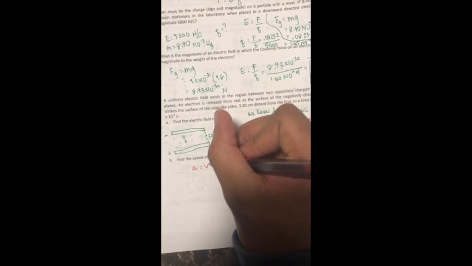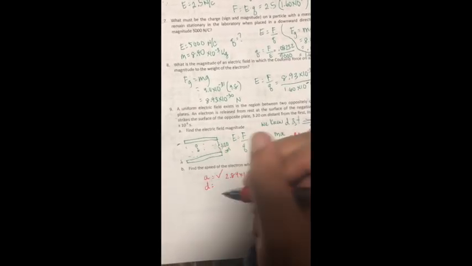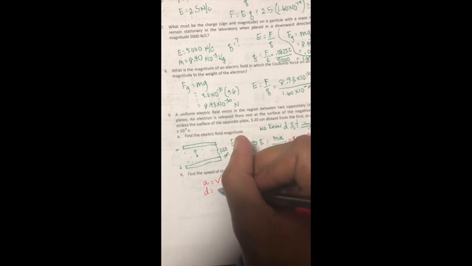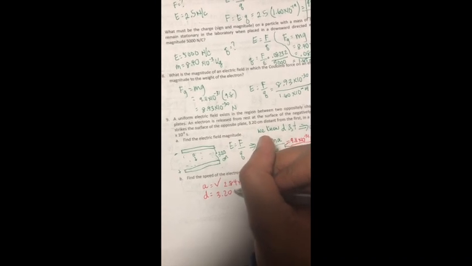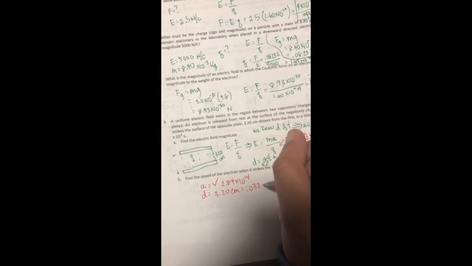We got from the first part, and that was 2.84 times 10 to the 14th. And we know the distance, or the displacement, which was 3.20 centimeters, which is equal to 0.032 meters.